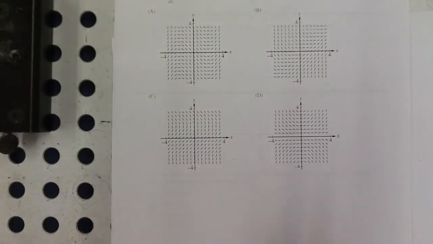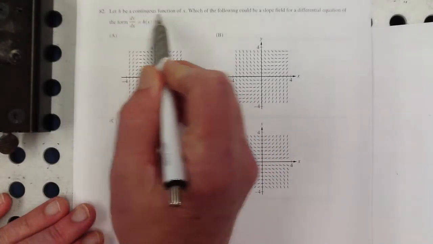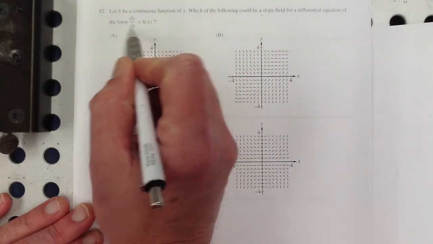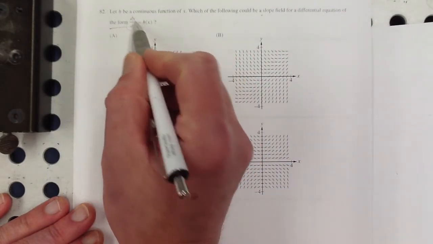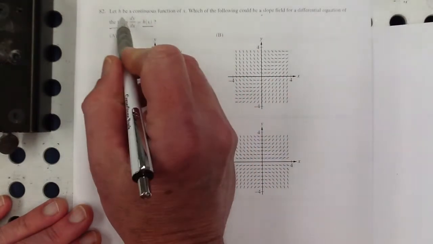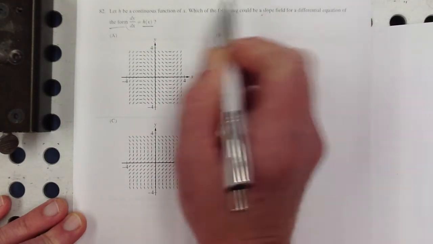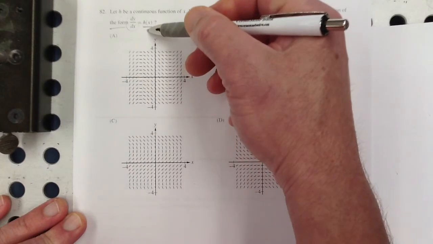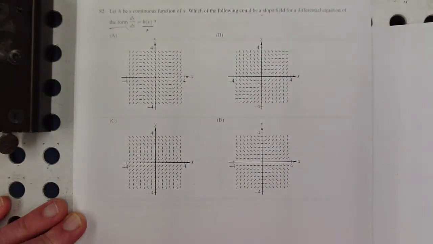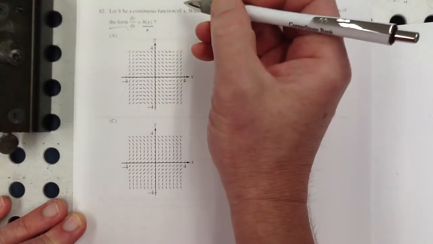All right, got some slope fields here. Let h be a continuous function of x, which of the following could be a slope field for a differential equation of the form dy dx is equal to h of x. So h is a continuous function which could be a slope field. All right. So let's think about what this is saying now.